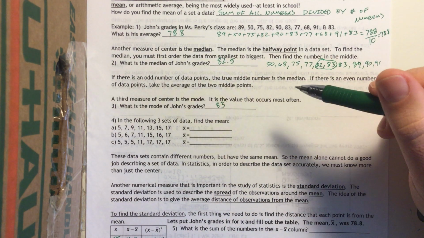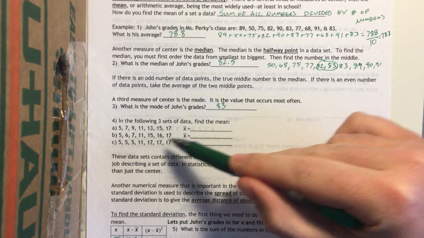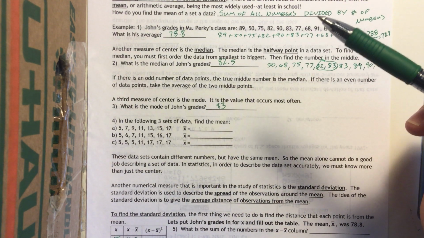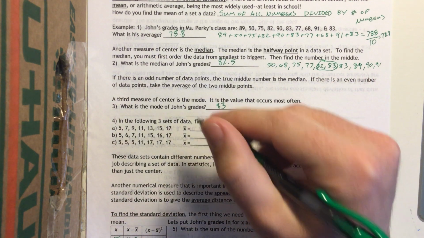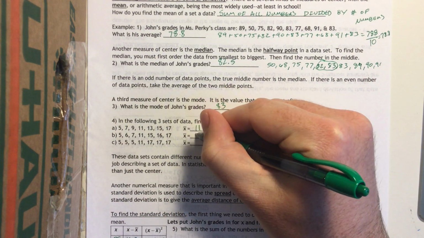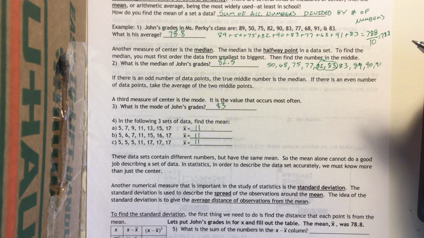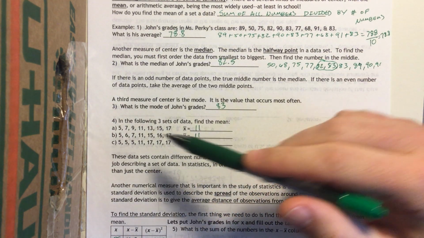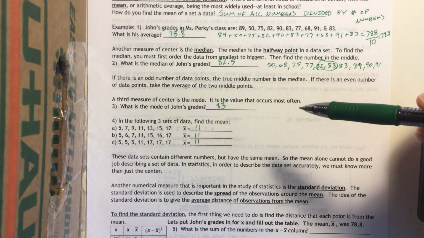Number 4, in the following 3 data sets, just find the mean. You could hit pause right now if you want to practice finding the average here. Add them all up, divide by 7. The answers for each of them are 11. So these data sets contain different numbers. Even though they all have the same mean, they are all different data sets.